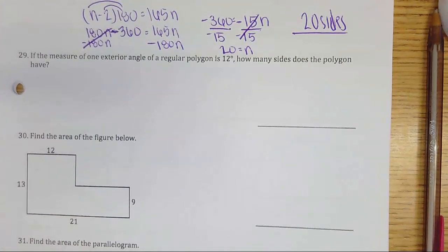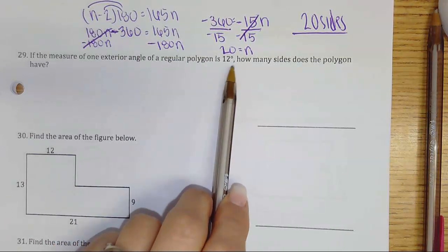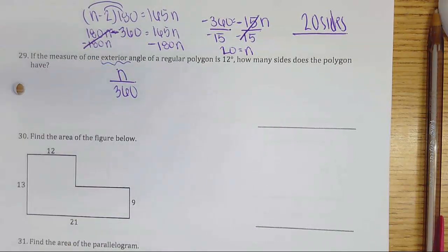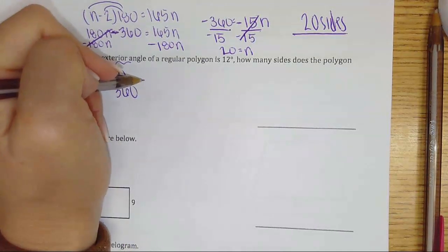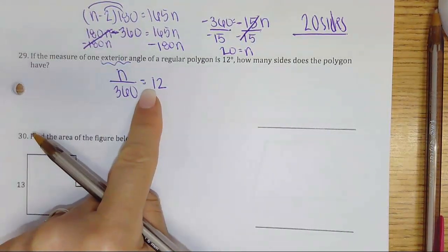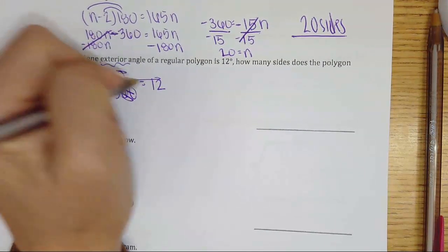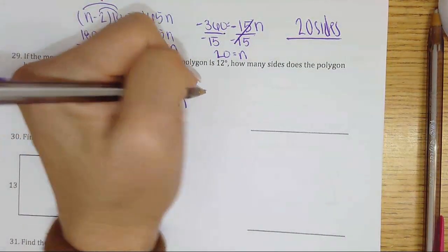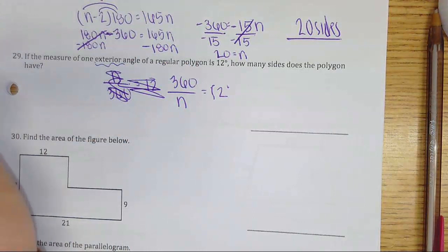Okay, so if the measure of one exterior angle of a regular polygon is 12, how many sides does the polygon have? So again, it's exterior angles, which we know sum to 360. We're just not sure how many sides it has. We do 360 divided by n, and that gives us our degrees. Sorry, I did that backwards. I'm making a lot of videos right now, my brain's a little mushy.